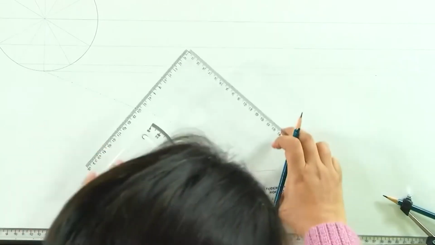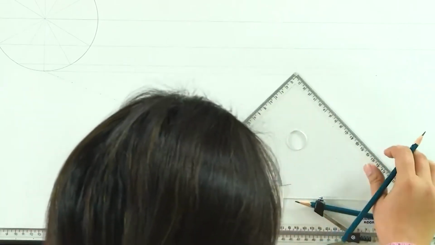Next, we connect this and divide this original line into 12 equal parts, because that is the number we are using to divide the circle.